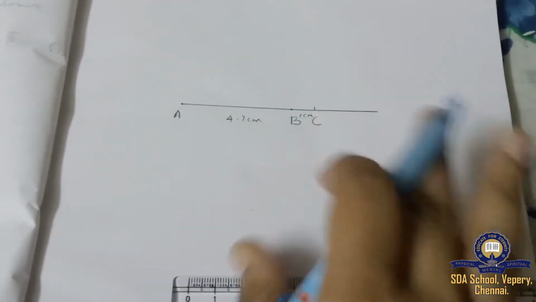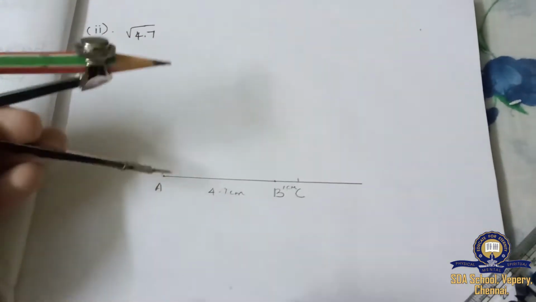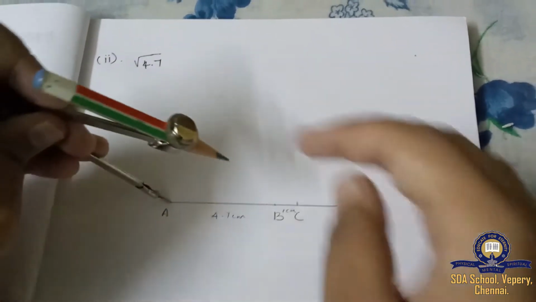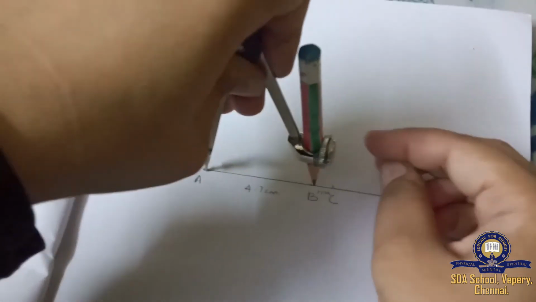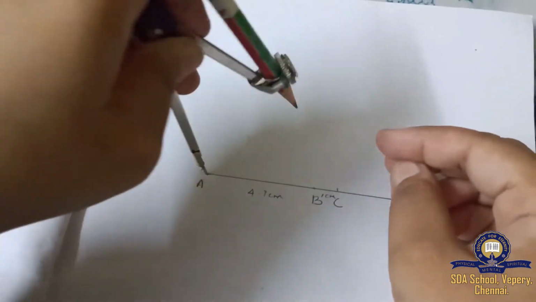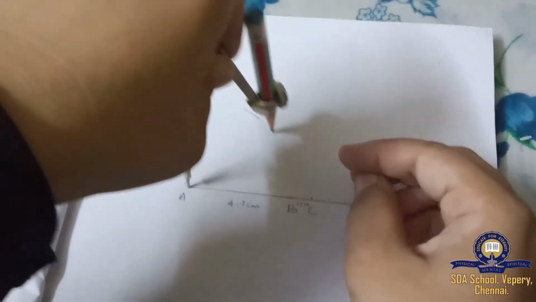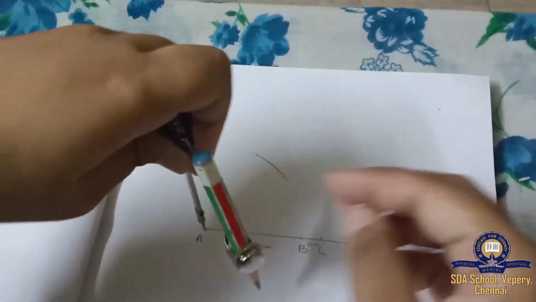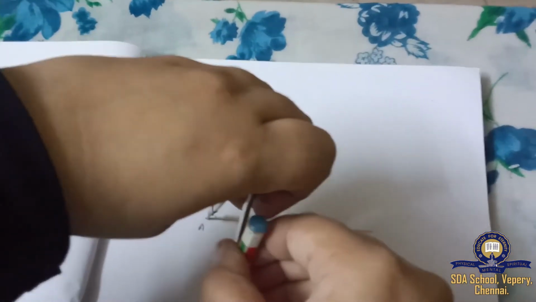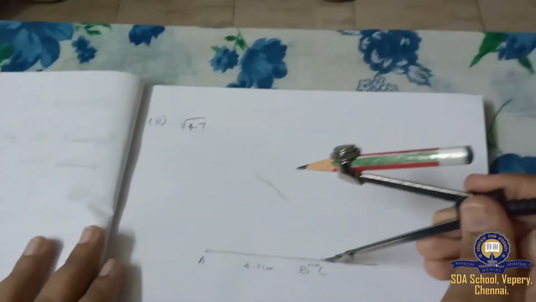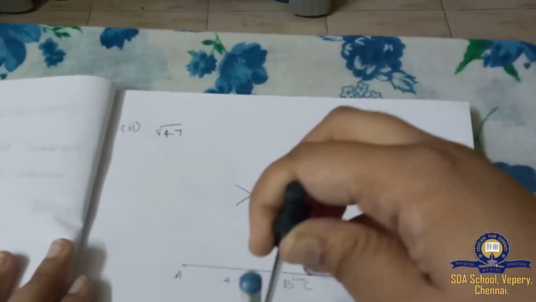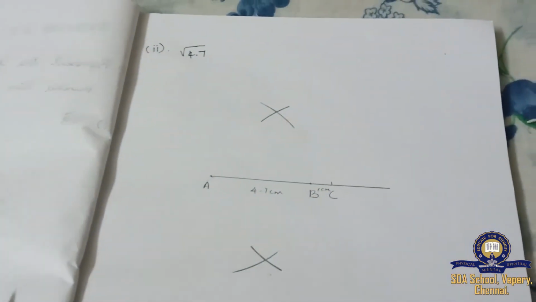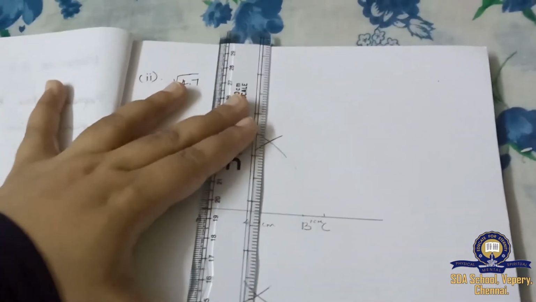Okay. Next, with A and C, first of all, with A as the center, take the radius as more than half, and then cut an arc. I am drawing the angle bisector. Okay, then with C as the center and with the same radius, cut an arc. Next, you have to join them.